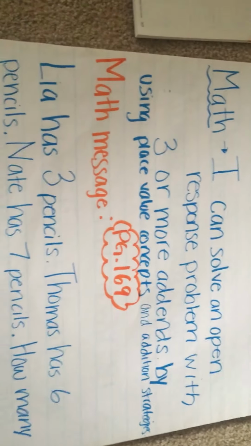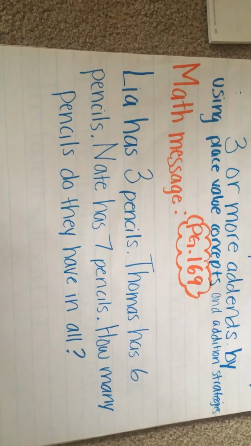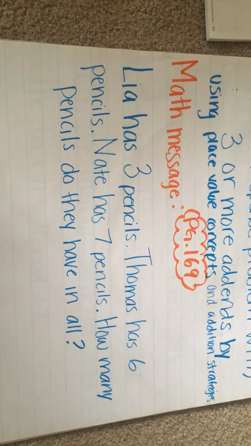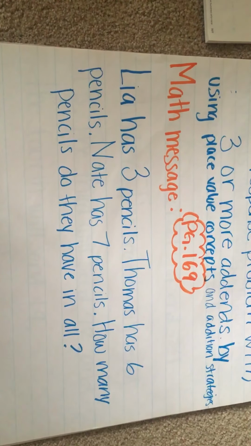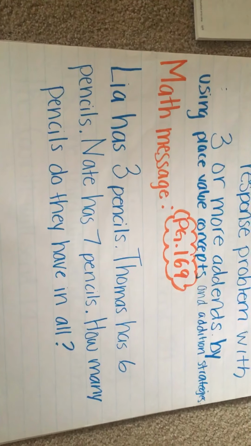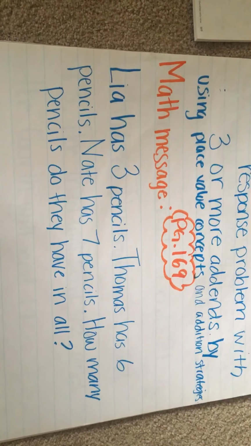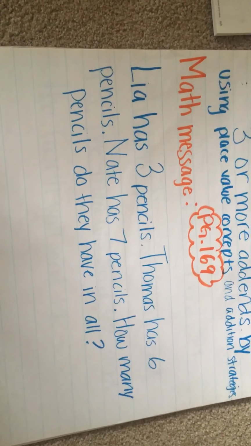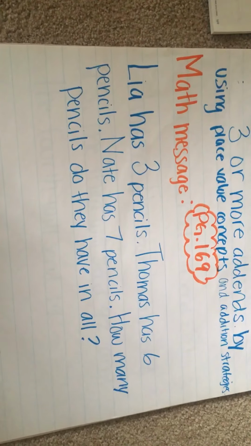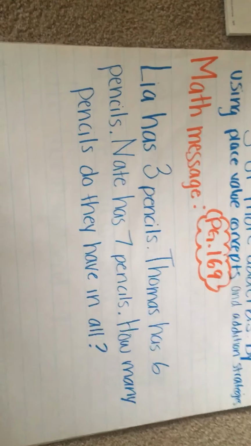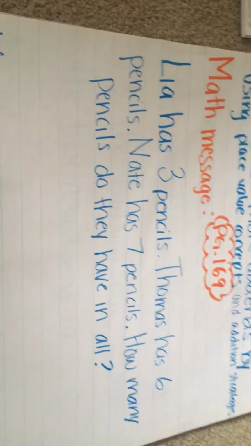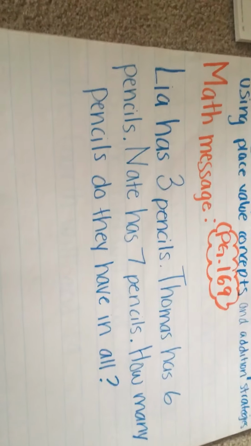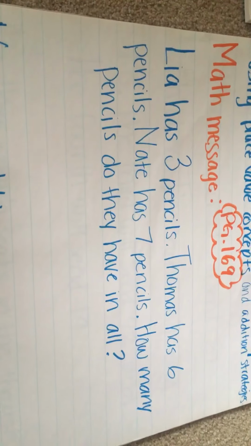We're going to get started with a math message. Your math message is on page 169. It says, Leah has 3 pencils. Thomas has 6 pencils. Nate has 7 pencils. How many pencils do they have in all? So if you can please go ahead and open up to page 169 and work through that problem. It's already getting you a head start into thinking about 3 or more add-ins, since right here we're adding more than 2 add-ins, which is what we usually do.